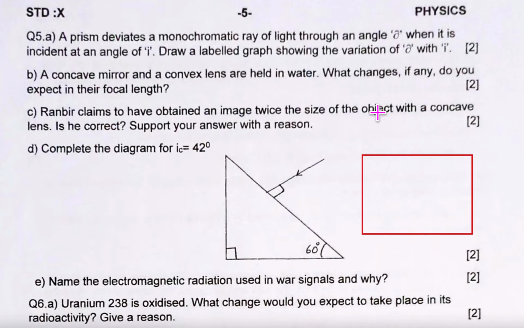So you will show. Ma'am, it is prism. One minute, what did I say? Not the glass slab. No, ma'am. Oh, sorry, I made a mistake.